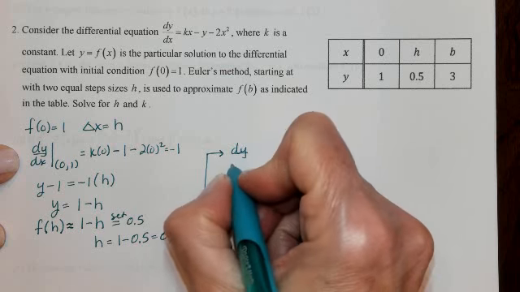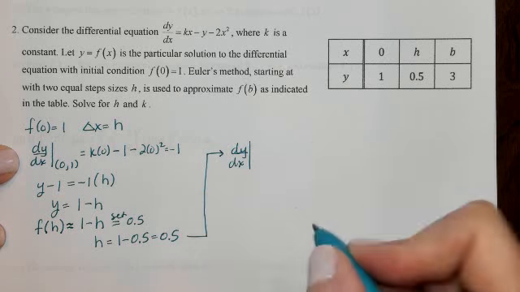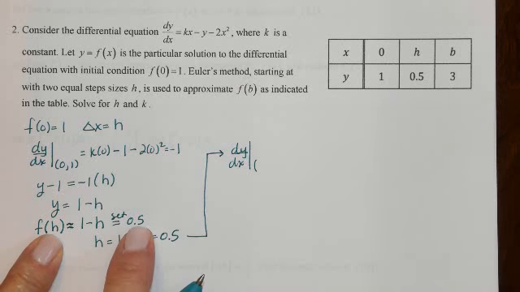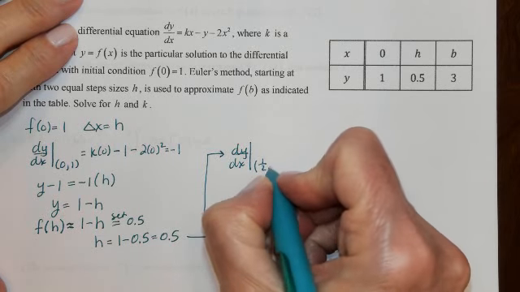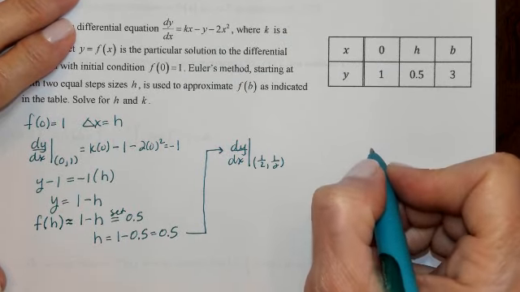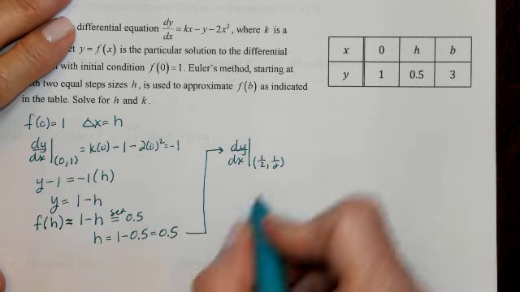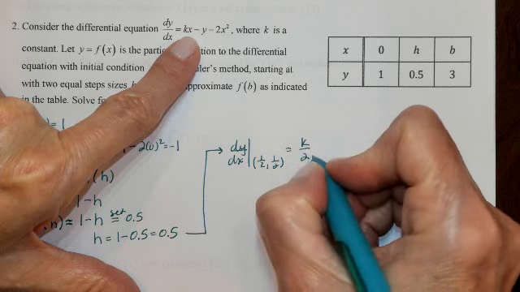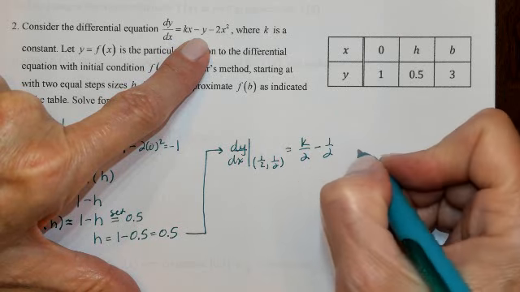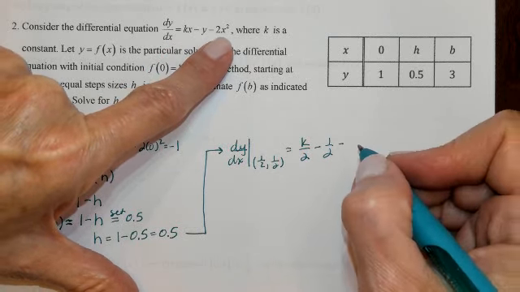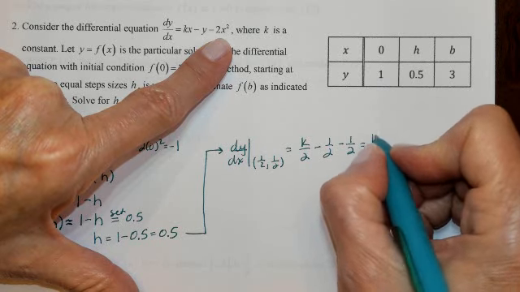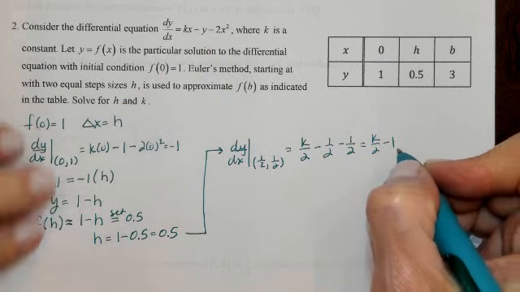Well, now we need to go find k. dy/dx at our new point. Our new point is h, 1/2, right? But h is a half, so I'm going to write it like this: 1/2, 1/2. h is a half, and our value is a half. Well, that will equal k times a half, k over 2, minus y, so minus a half, minus 2 times 1/4, right? 2 times 1/4 is 1/2. So that is k over 2 minus 1.